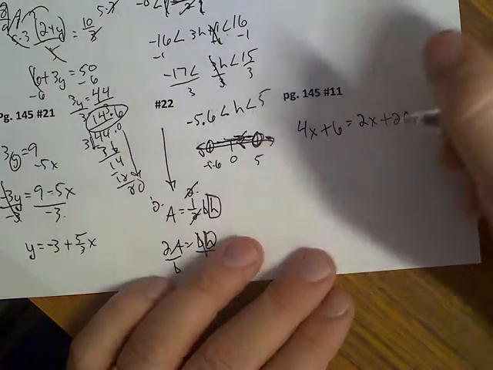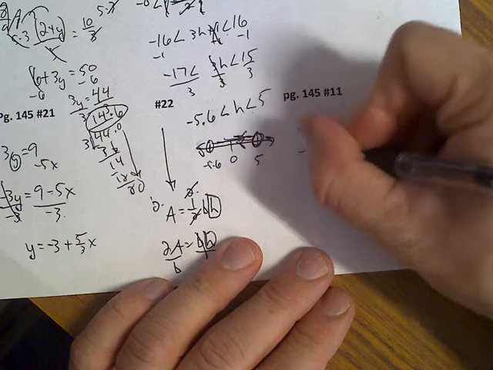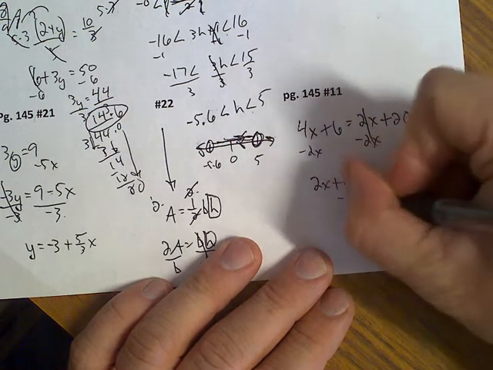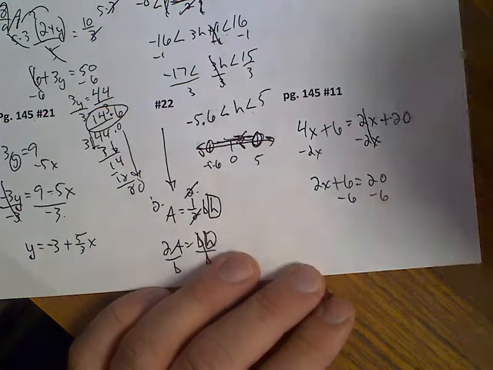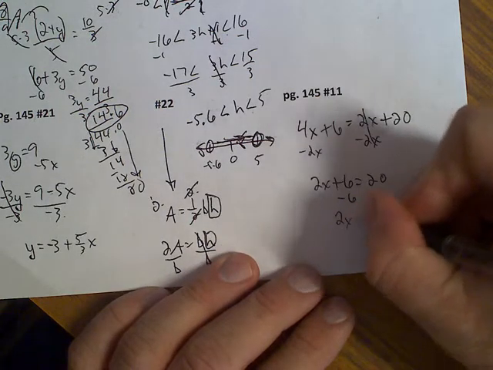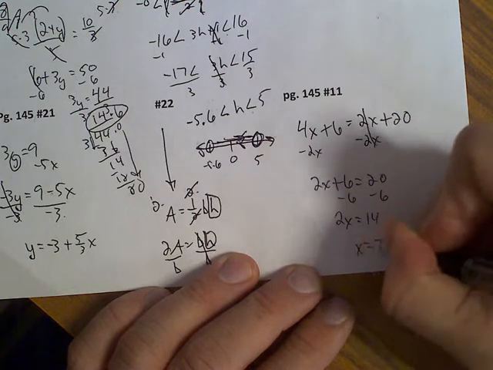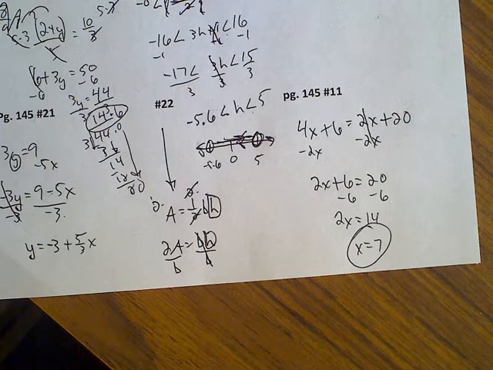If I go ahead and solve for this, I subtract 2x. 2x plus 6 equals 20 minus 6. I get 2x equals 14. x has to equal 7. And we are done.